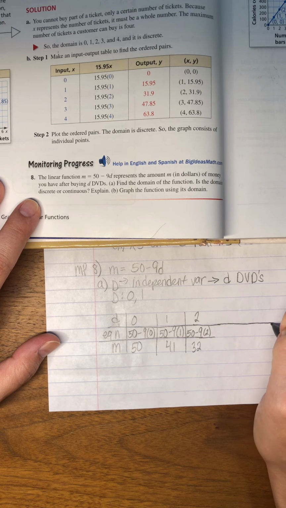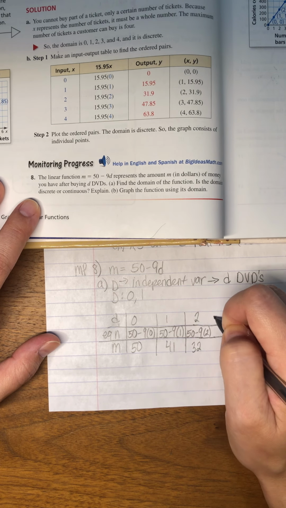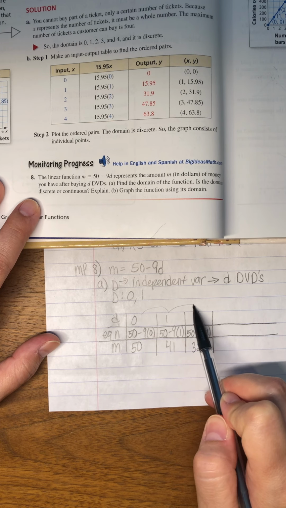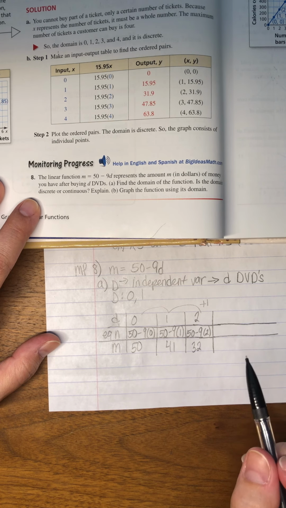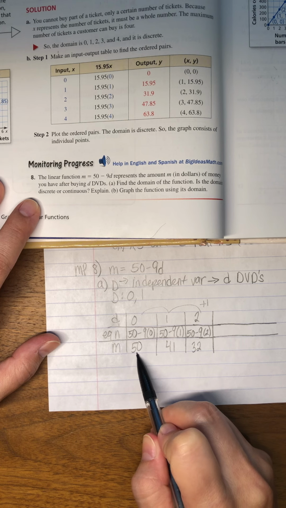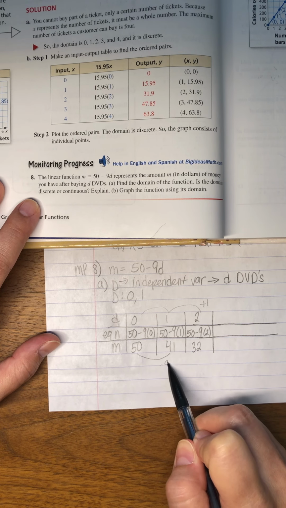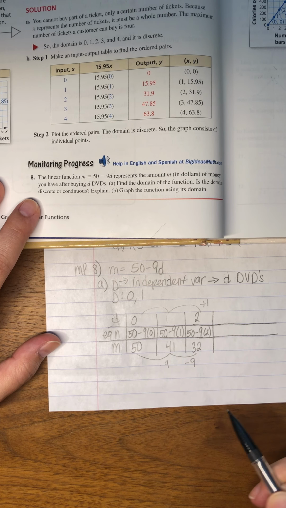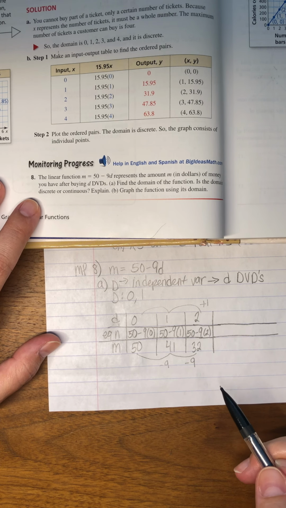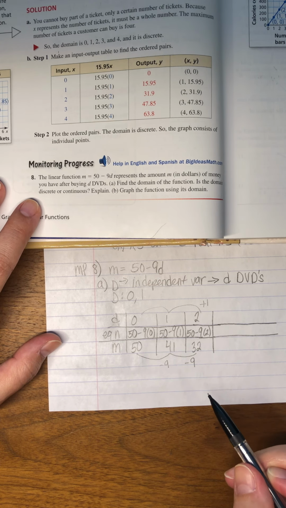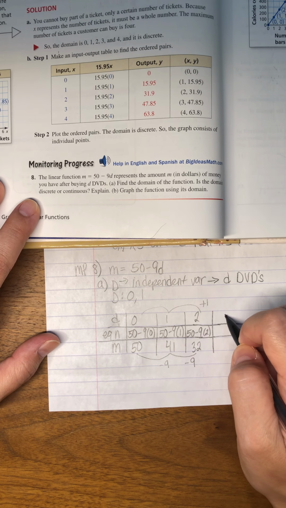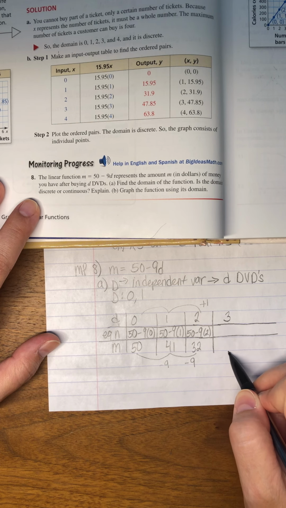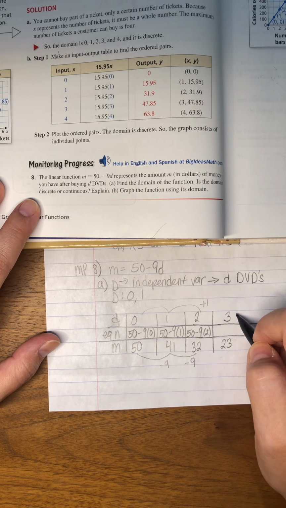Do you notice that there's a pattern that's happening with the y's? Do you see how the x's were going +1 each time? Look at the y's. Do you see how the y's are minus 9 each time? Well, this is a linear function, so that's exactly what should be happening here. So I'm going to keep going. We're going to have 3. Minus 9 is going to give me 23.